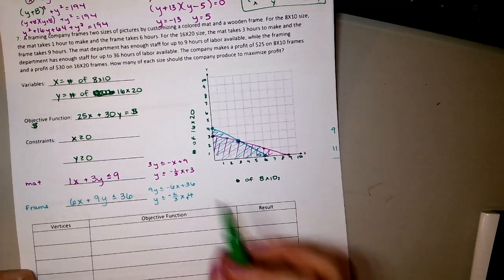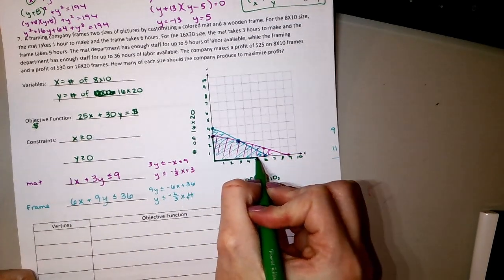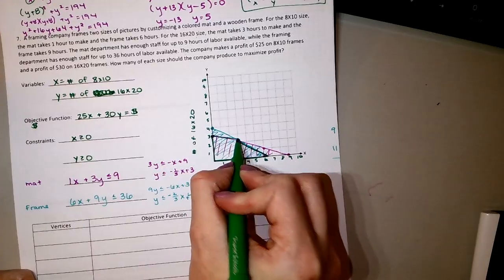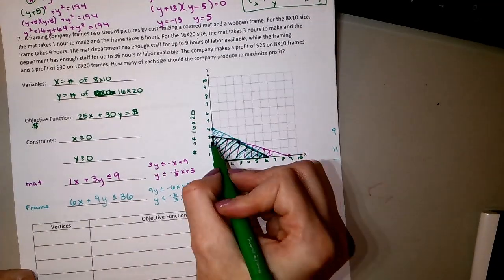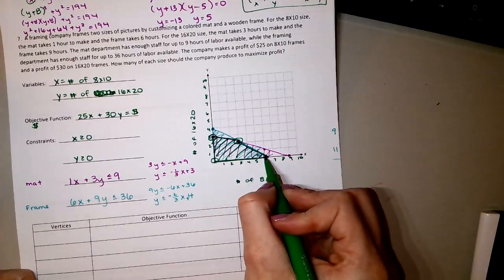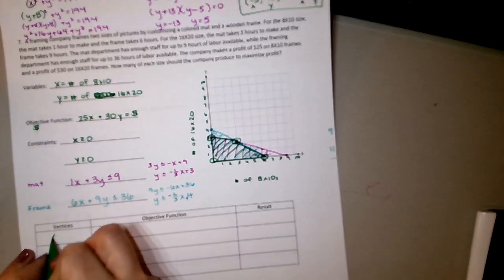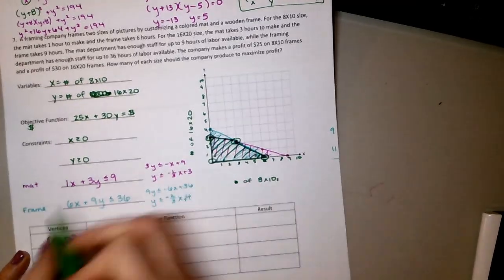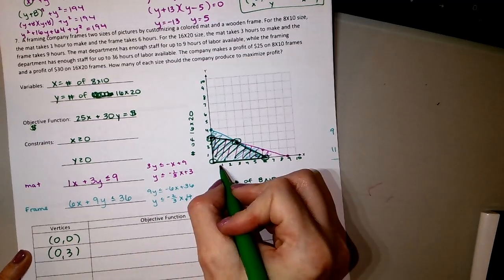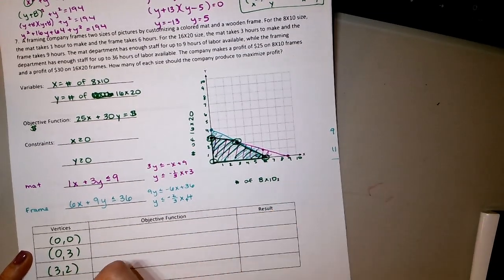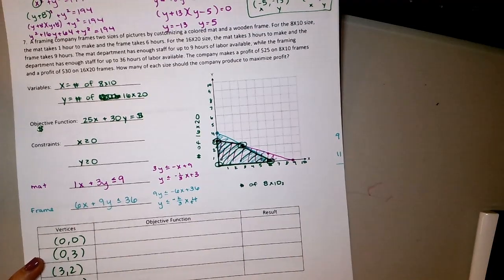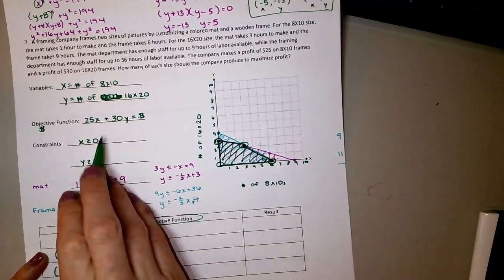So where is it overlapping here? It would be this quadrilateral. And I have vertices at (0, 0), (0, 3), (3, 2), and (6, 0). We need to plug that into the objective function, which we wrote above.